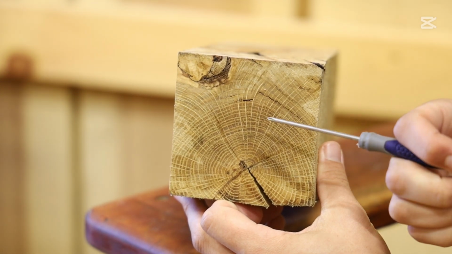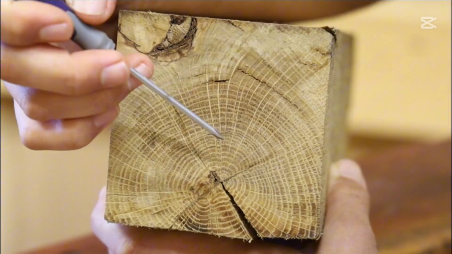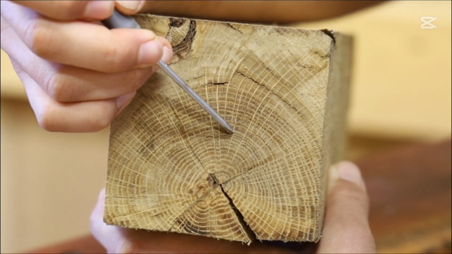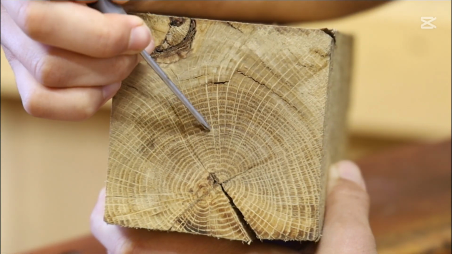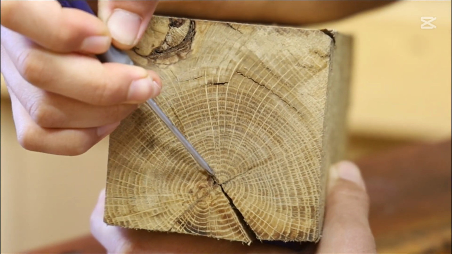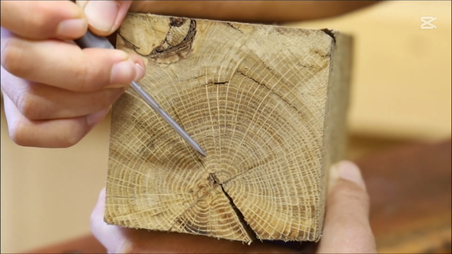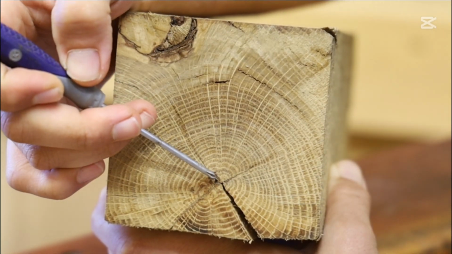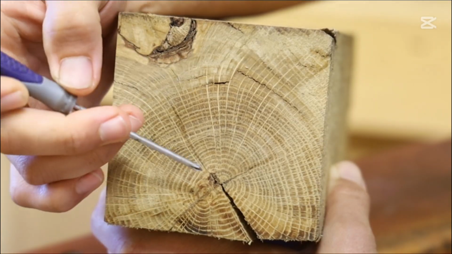The same thing happens when you release the water inside of those rings. There's more pores tangentially, so this is tangential, which is along the circle or along the growth ring. There is more water and moisture tangentially in those pores than there is radially. Radial is from the word radius, which is from the center to the outside.